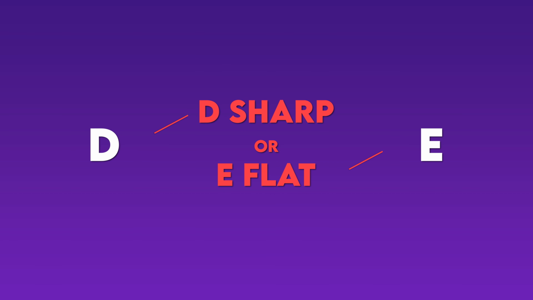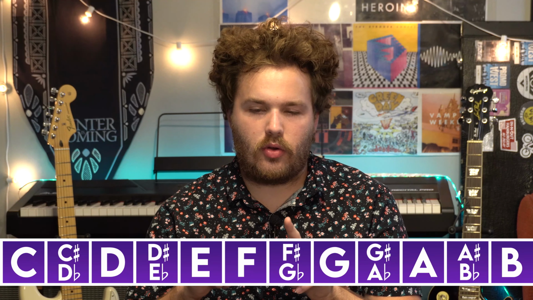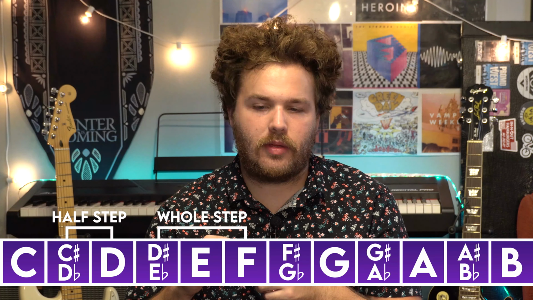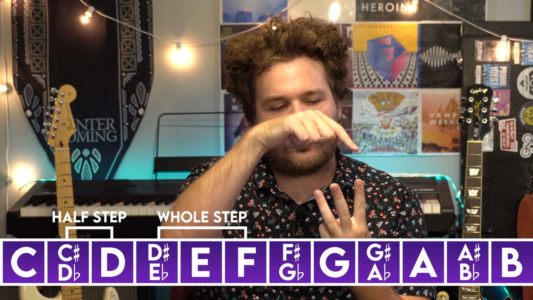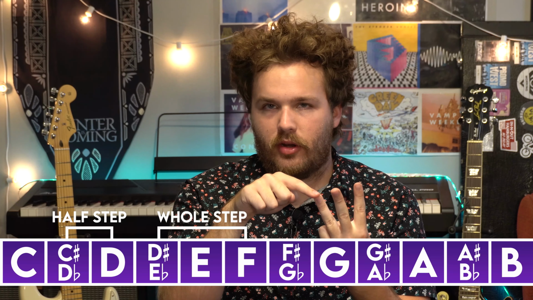So one more thing before we move on to keys and scales, I want to mention that the distance between each note is either a whole step or a half step. A half step is when you go from one note directly to the next one. A whole step is when you go from one note and you skip over a note.